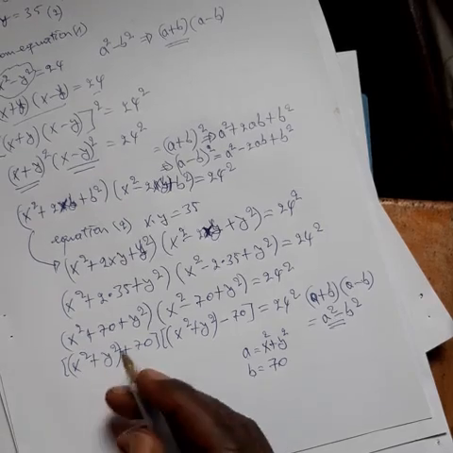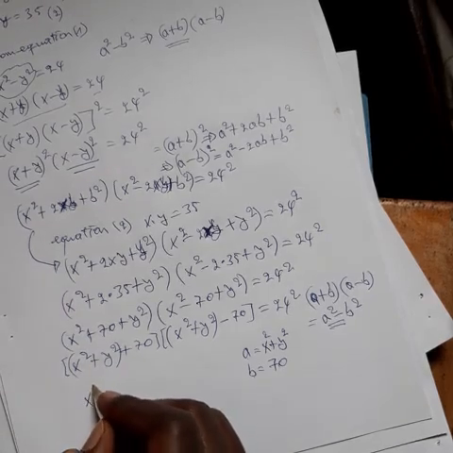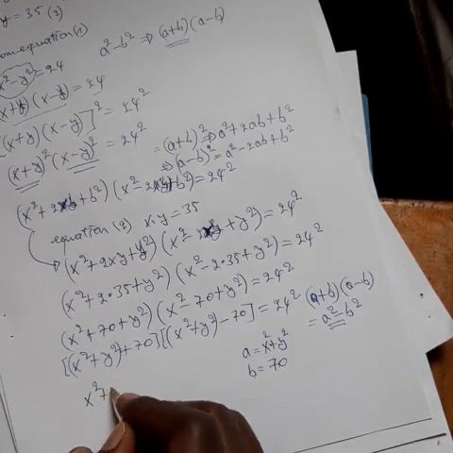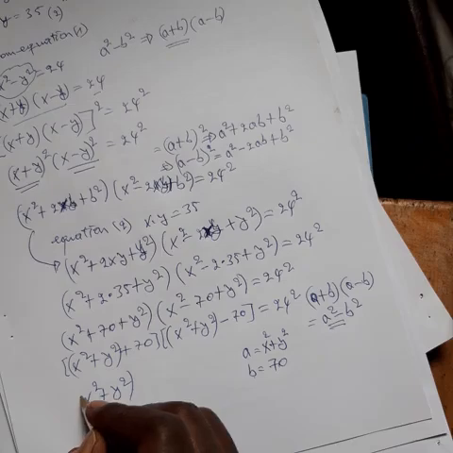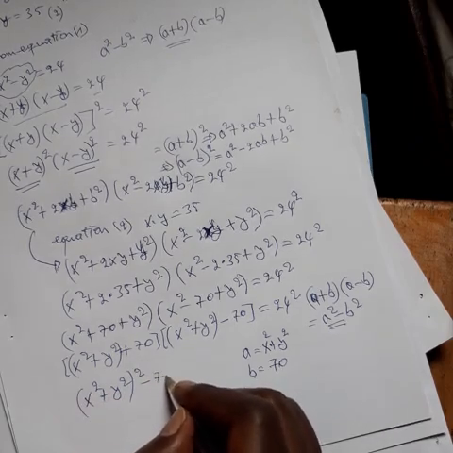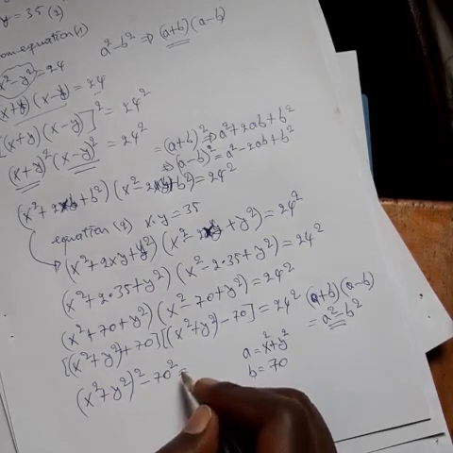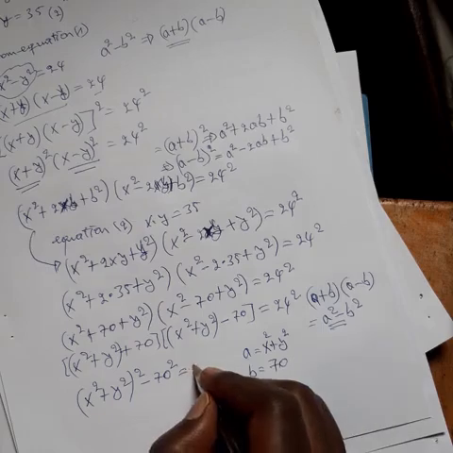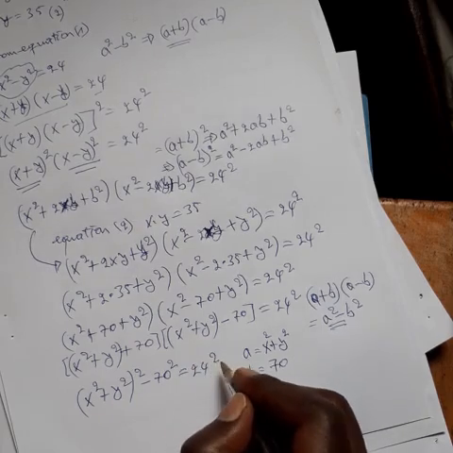So we'll have x squared plus y squared, okay, squared, minus 70 squared, which is equal to 24 squared, okay.